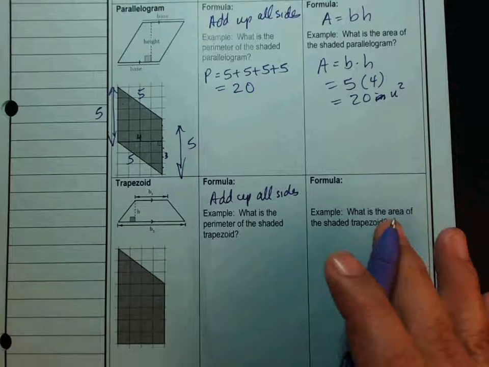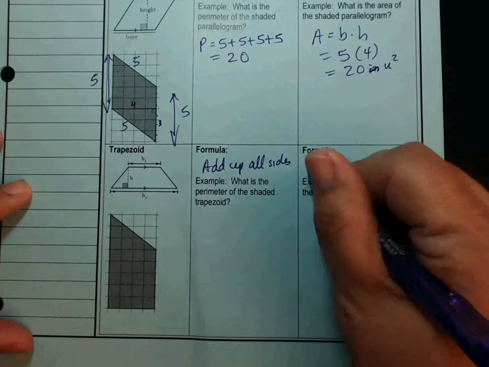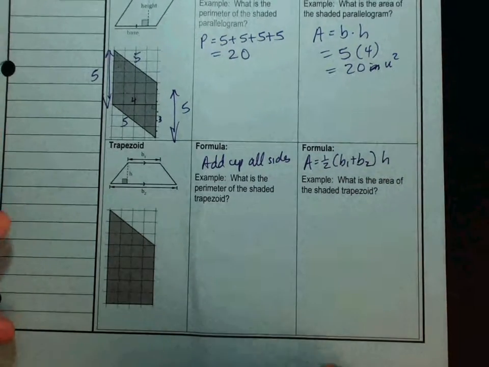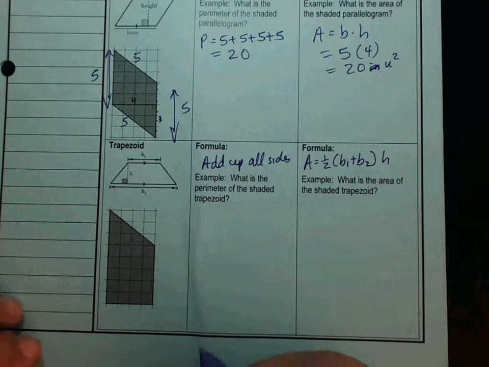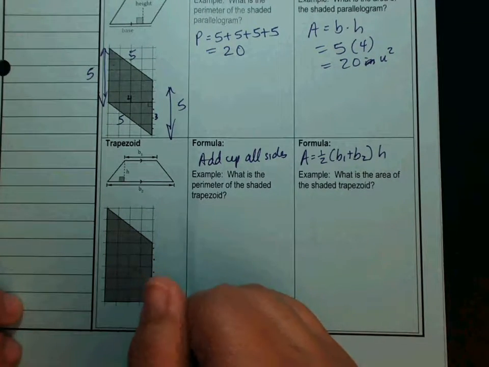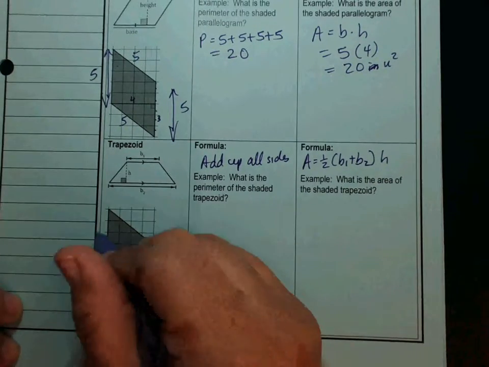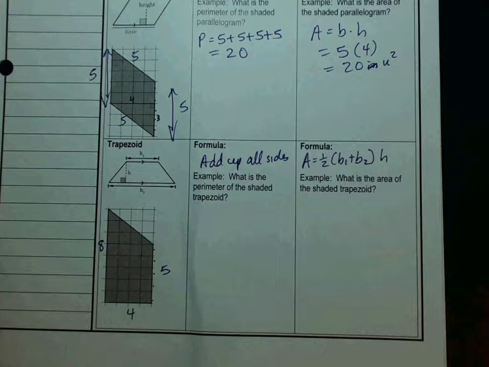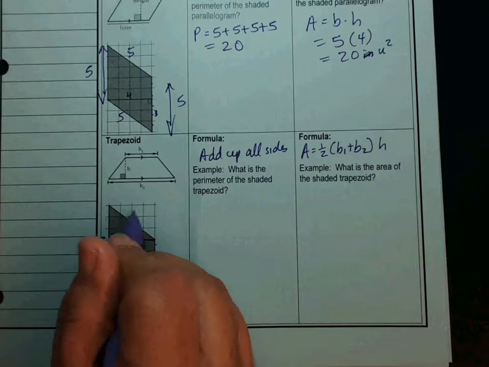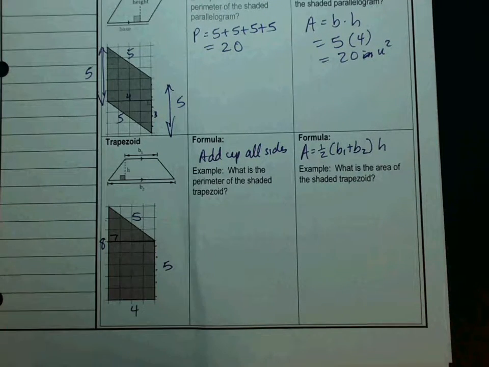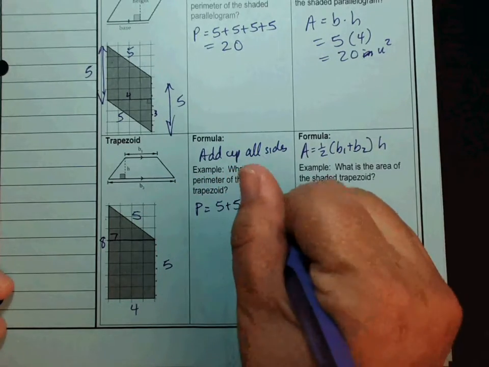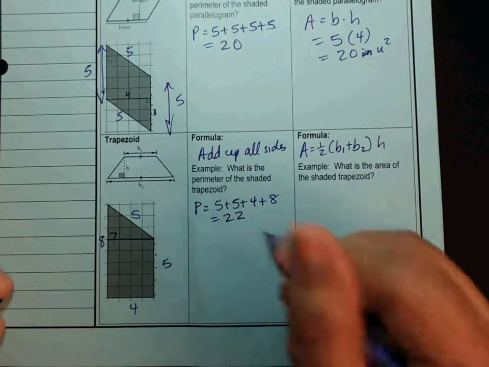Trapezoid. So trapezoid has a great area formula. Area is 1/2 base 1 plus base 2 times the height. And let's go ahead and find the perimeter and the area. So here I can count up for the perimeter 1, 2, 3, 4, 5. That's 5 units. That's 4 units. Looks like this is 8 units over here. I'm not quite sure about this one. Let me slice up, make a right triangle. 3 and 4. Oh my goodness, Mrs. Overman really loves that 3, 4, 5 triangle. So the perimeter is 5 plus 5 plus 4 plus 8, or basically 22 units.